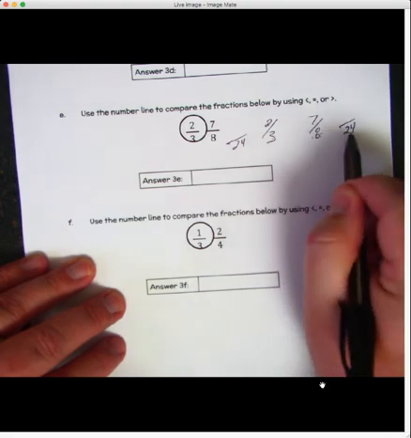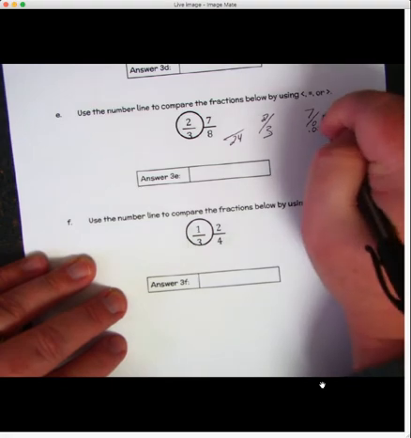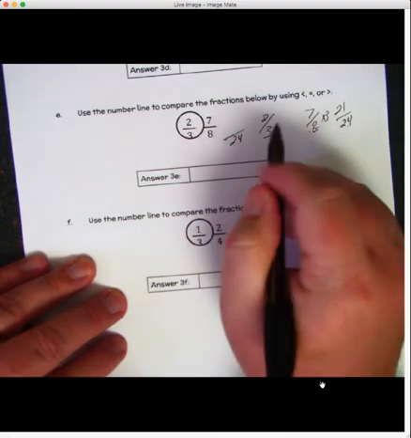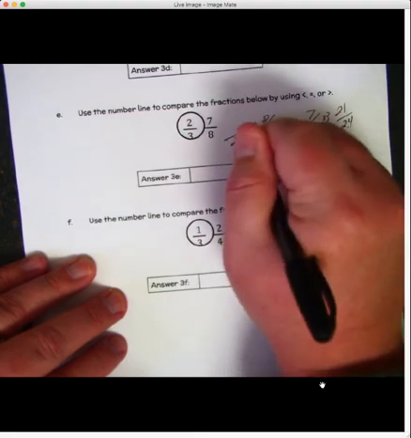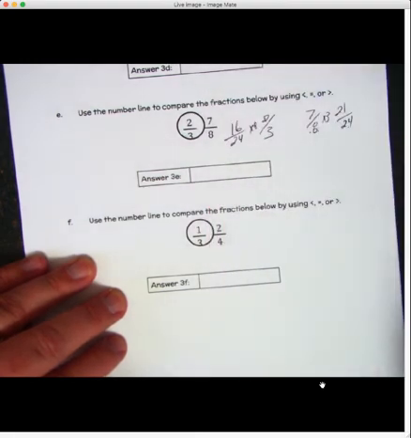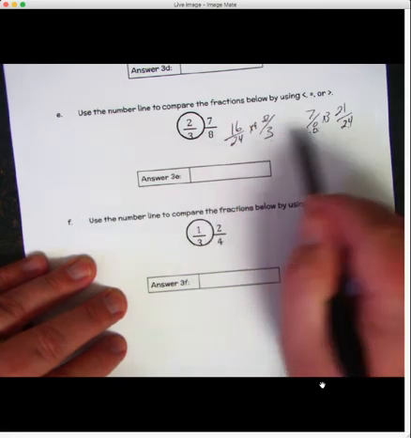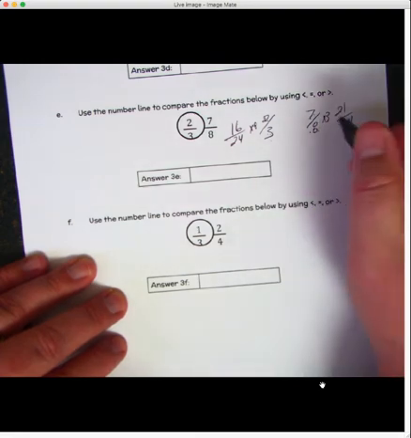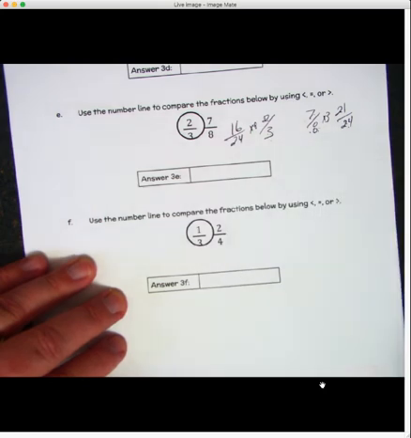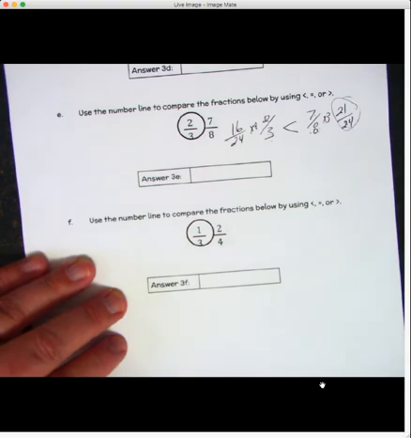3 times 8 is 24. 3 times 7 would be 21. I just multiplied top and bottom by 3. On this side, we've got to do 3 times 8 is 24. 2 times 8 is 16. So now I've got 2/3 is equivalent to 16 24ths. 7/8 is equivalent to 21 24ths. Which one's bigger? 21 24ths or 16 24ths? 21 24ths is bigger, so 7/8 is greater than 2/3.